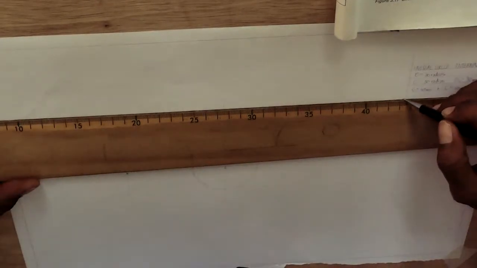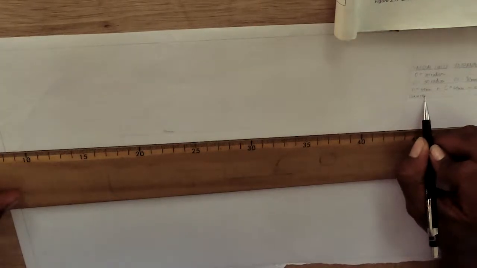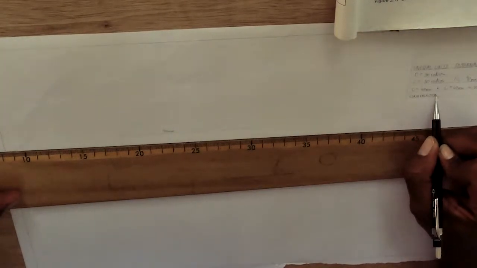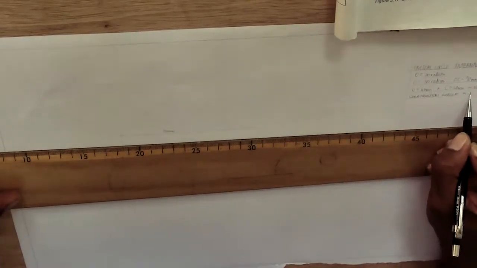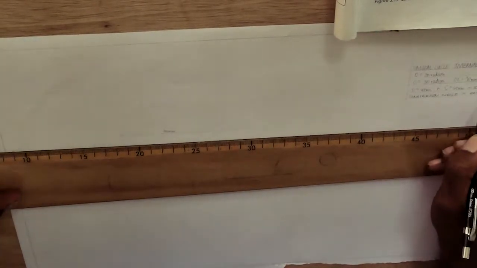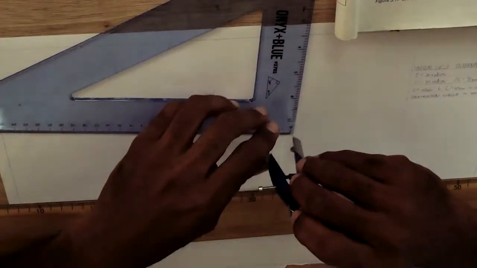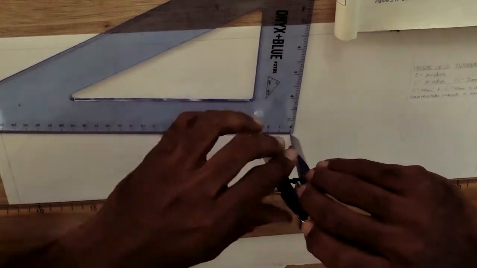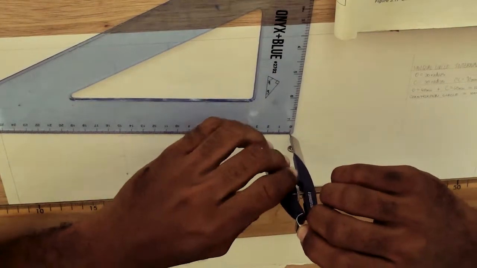So let me just place here, construction circle, is 100 millimeters, and that will be in diameter. So with that in mind, I know that that will give us a radius of what? 50.